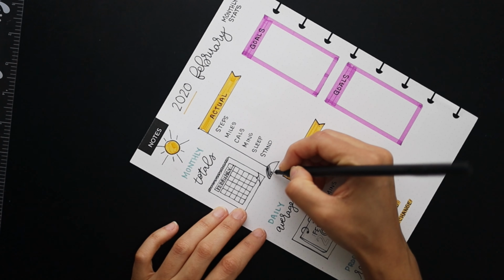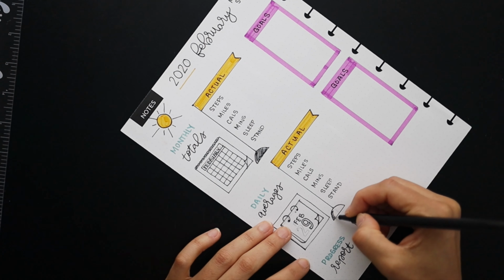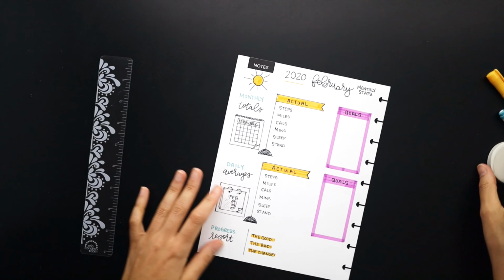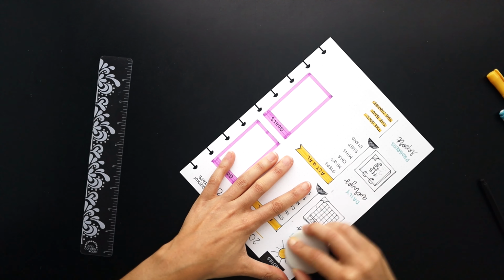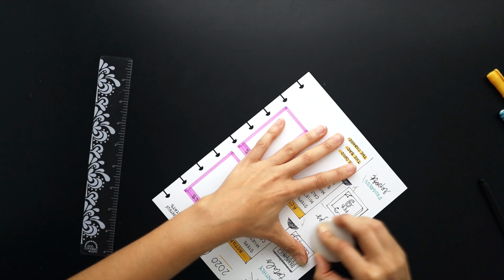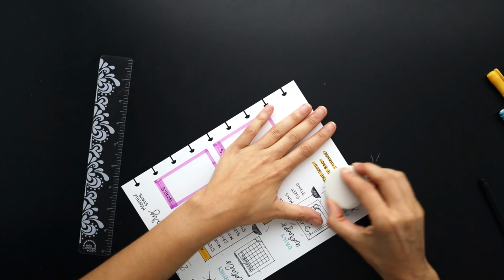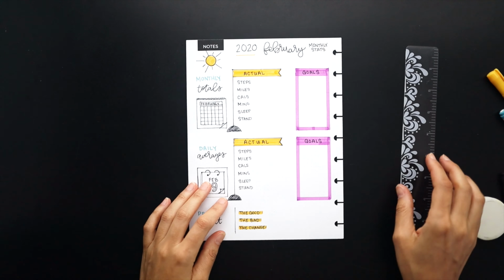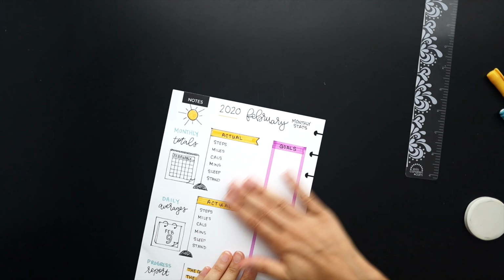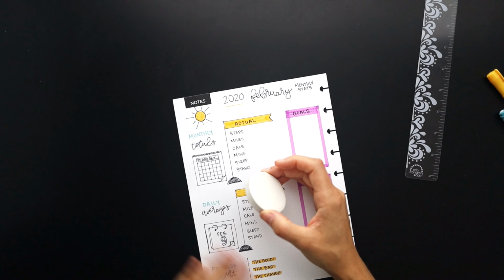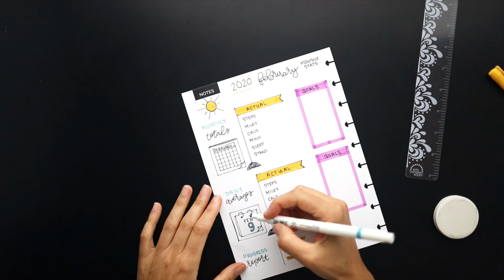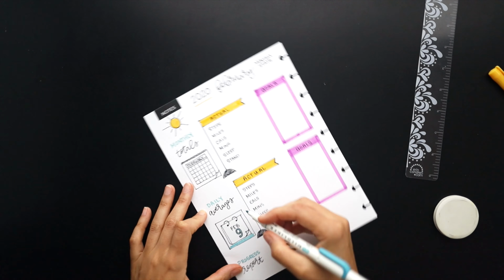I'm going to go ahead and color these in while I have my black pen out. If you could see, I had some pencil lines already pre-drawn in, so I'm just going to go ahead and erase and try to clean up all of the excess pencil lines and the eraser marks. And I'm going to go ahead and do some coloring just to, again, add that visual appeal to the page.